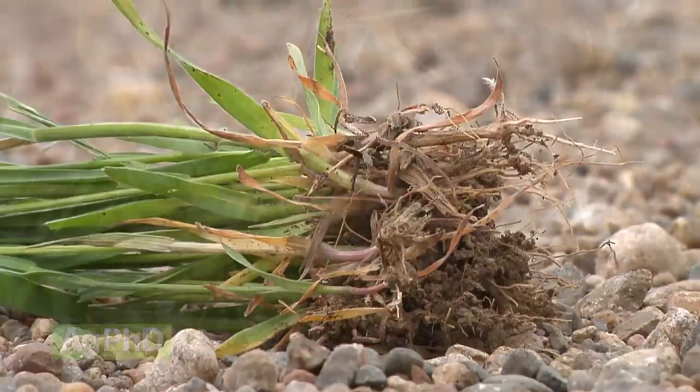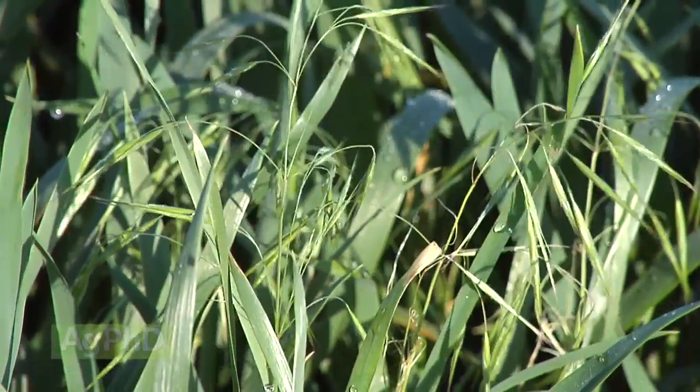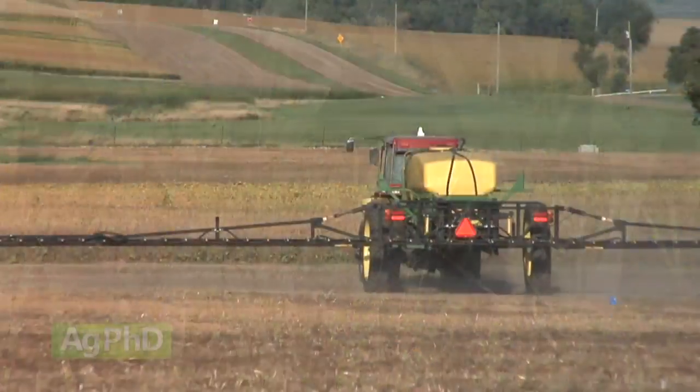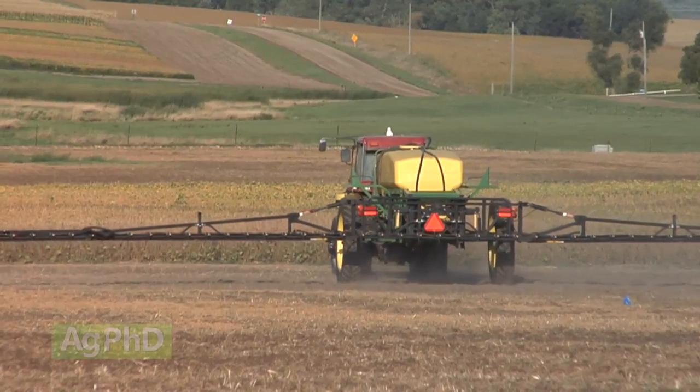Chances are they've already tillered out. They're going to be almost impossible to completely control. But we can do an awesome job on them in the fall if we get things done on time.